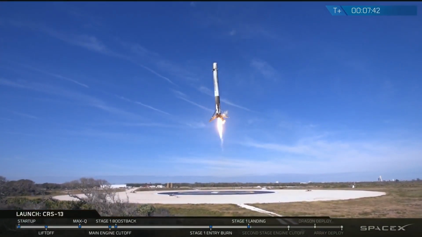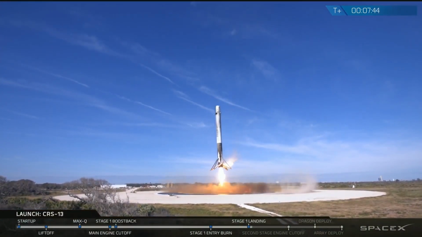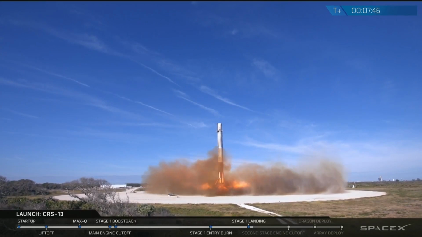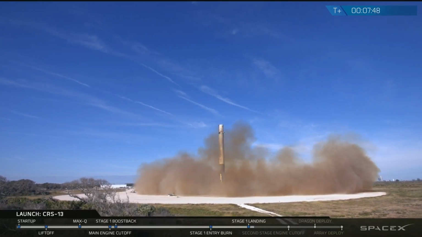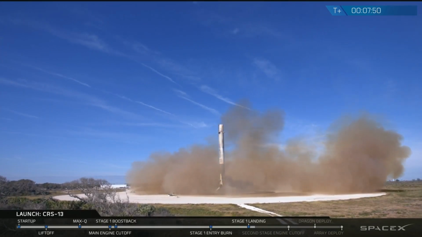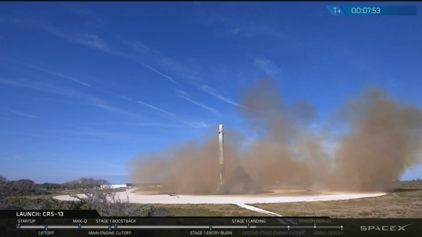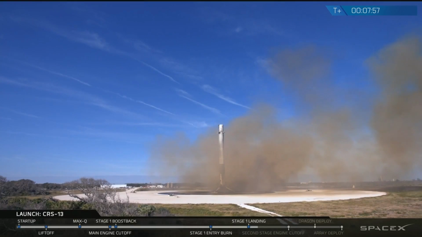Legs deployed. LZ1, the F9 has landed. Landing operators proceed to procedure 11.100, section 3 on LZ1 net.